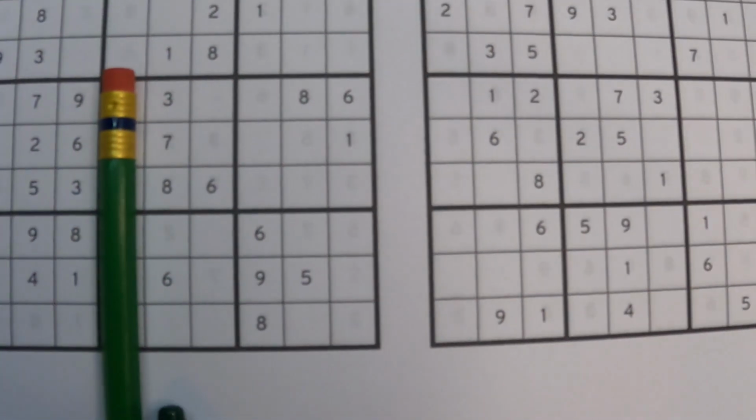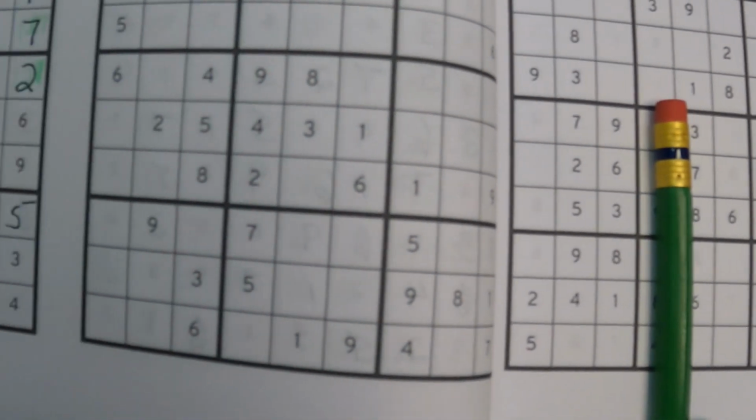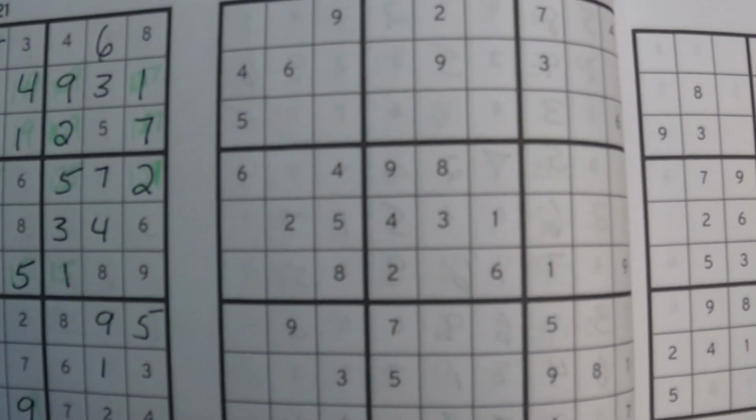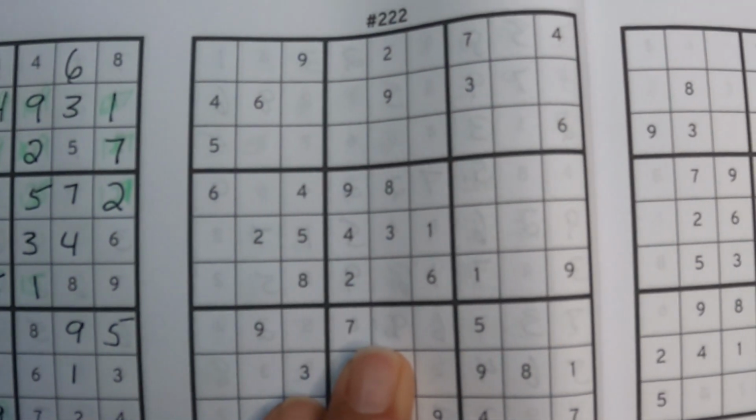Hello and welcome back. We're just continuing on in the book. Looks like today we're doing number 222.